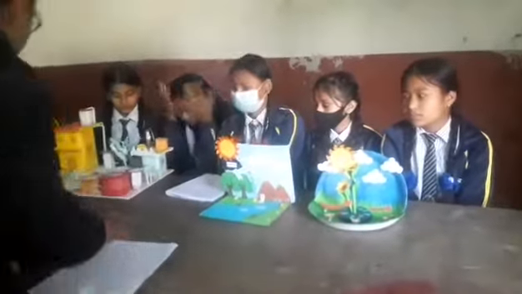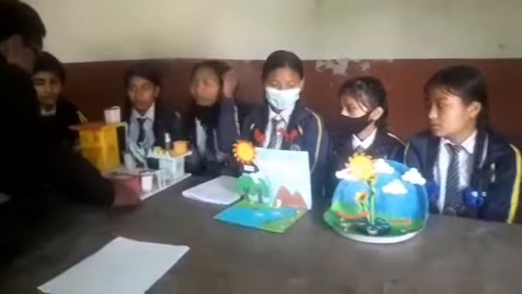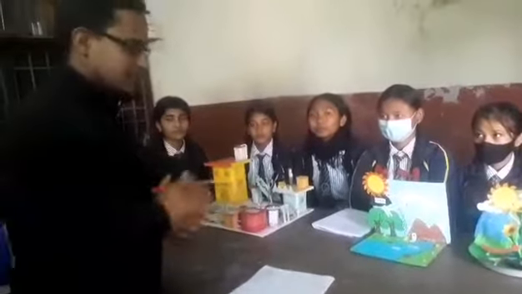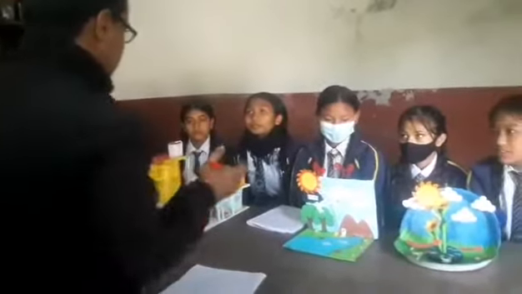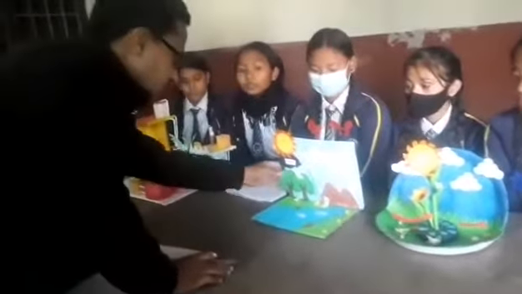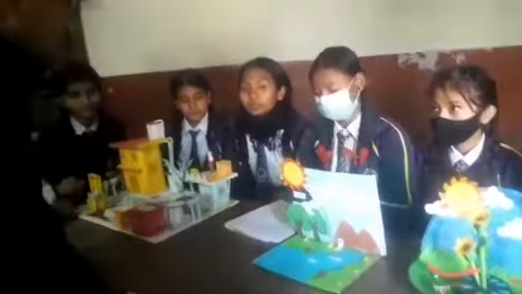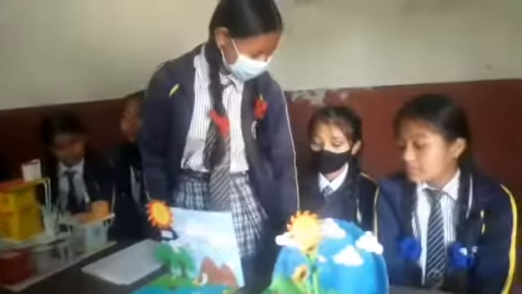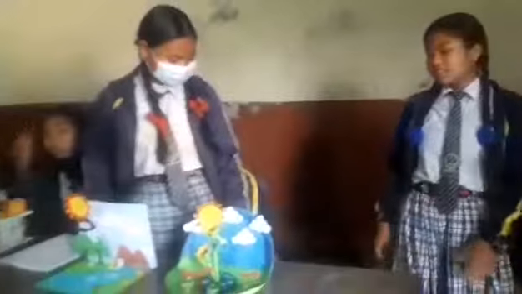Class 8 students are showing their practical project. One group is showing here rainwater harvesting and another group is showing here photosynthesis process and water cycle. Now they are going to explain themselves one by one.